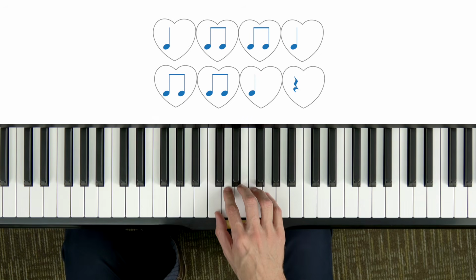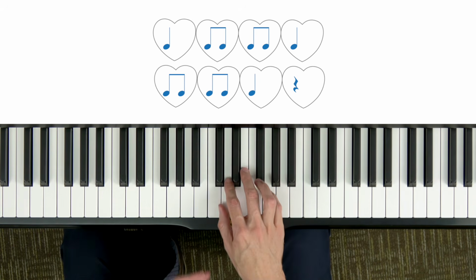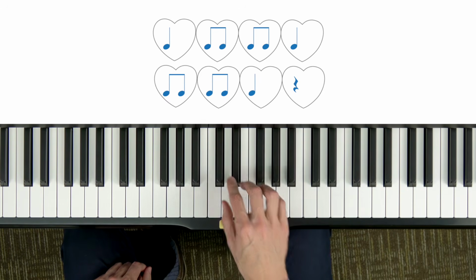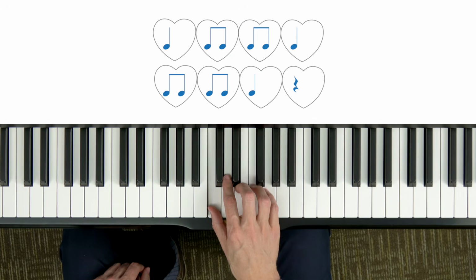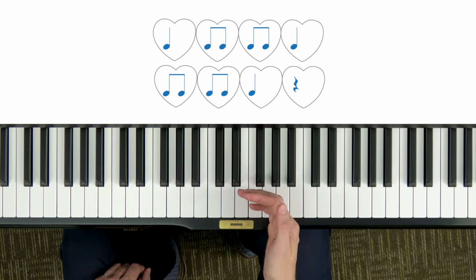Now, let's look at this rhythm again and just try the first row. We've got ta, ti, ti, ti, ti, ta. I'm going to play that rhythm using any note that I want. I'm the composer, so I get to choose. Here's my first try. Ta, ti, ti, ti, ti, ta.